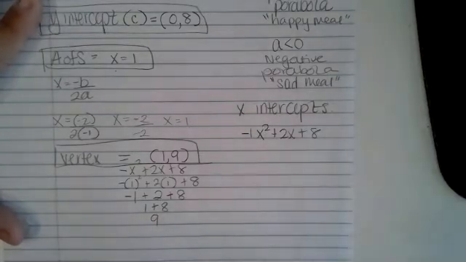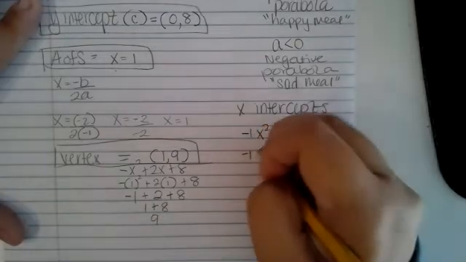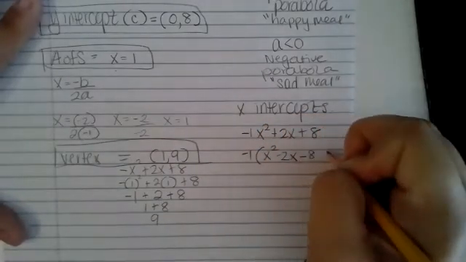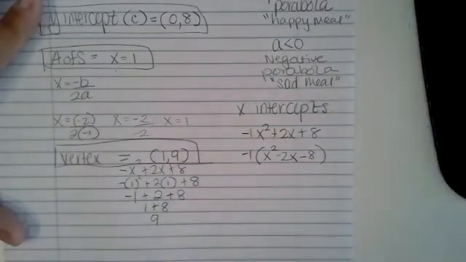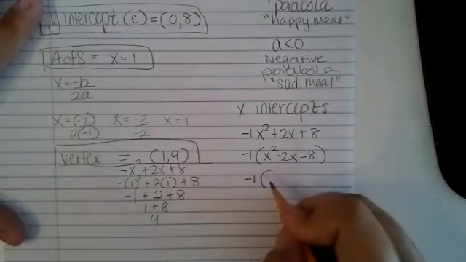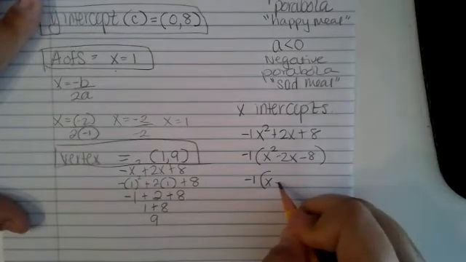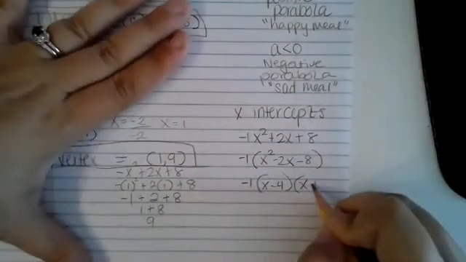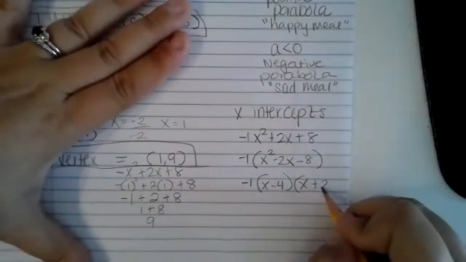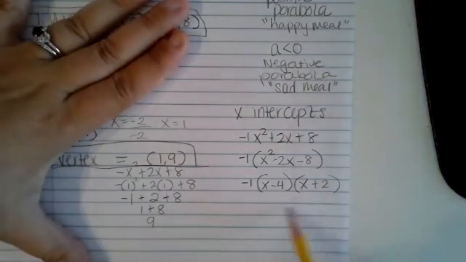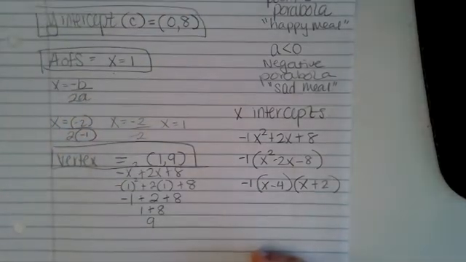Because we are factoring, I am going to factor out the negative 1. So I have negative 1 times x squared minus 2x minus 8. This would be negative 1 times x minus 4 times x plus 2. Negative 4 times 2 makes negative 8, and then negative 4x and a positive 2x makes a negative 2x. Everyone okay with that so far?